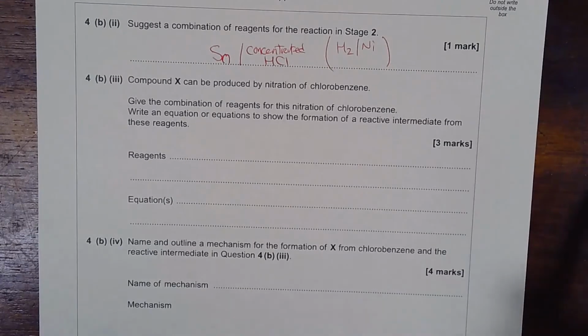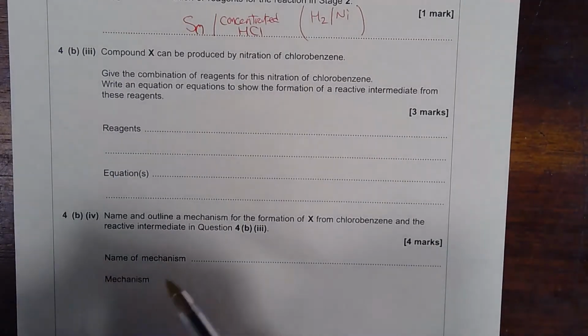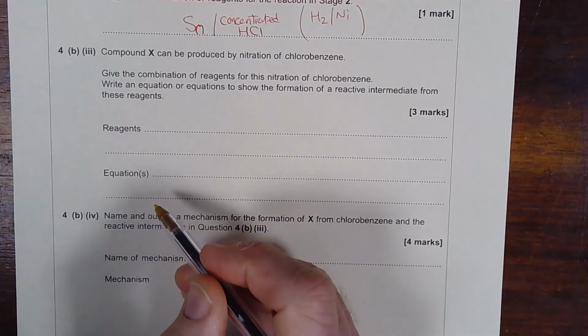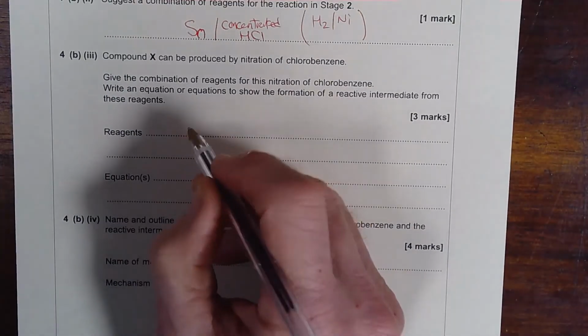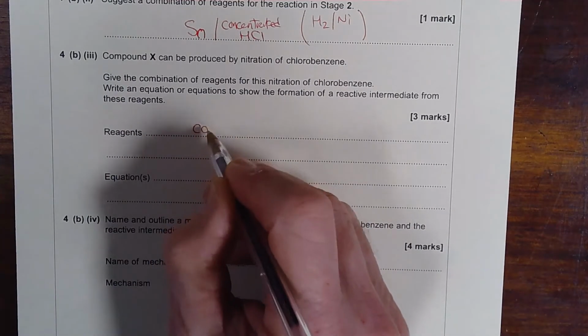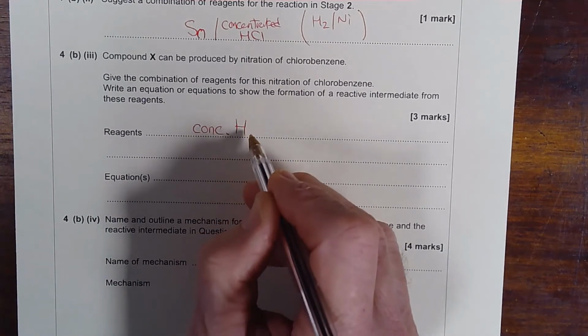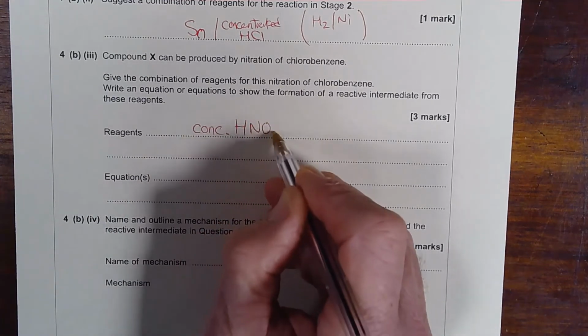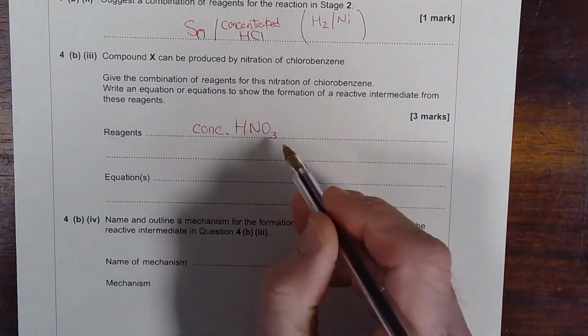Compound X can be produced by the nitration of chlorobenzene. Give a combination of reagents for this nitration of chlorobenzene. If you're going to nitrate, the reagents that are always expected for any nitration of a benzene ring, you need to make sure that you include the words concentrated, conc is allowed, with nitric acid, and then be very careful not to write "then and sulfuric acid", because then it's not clear.